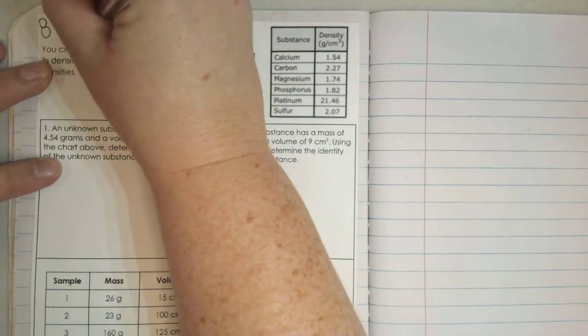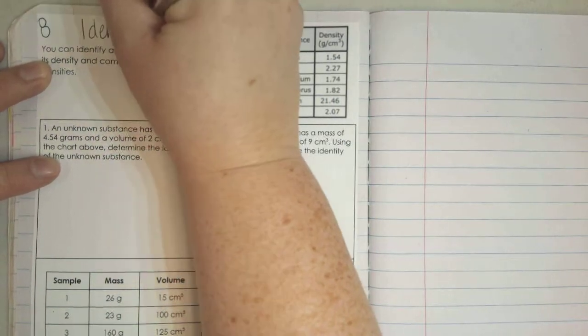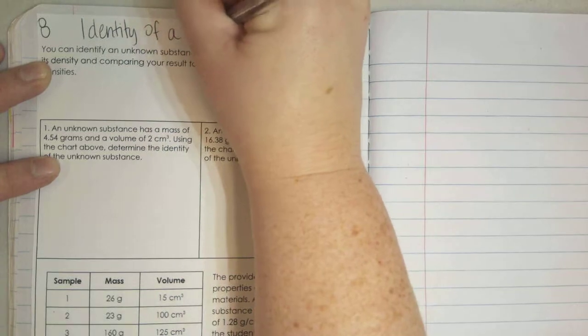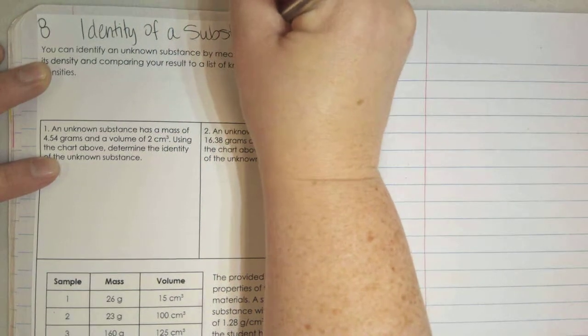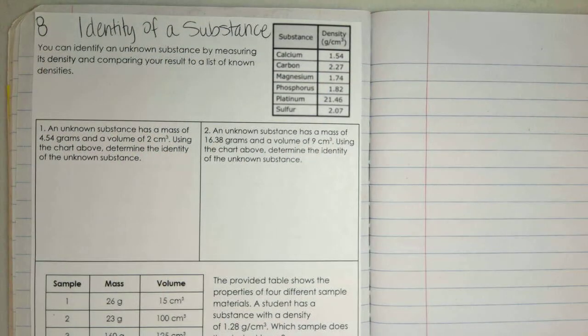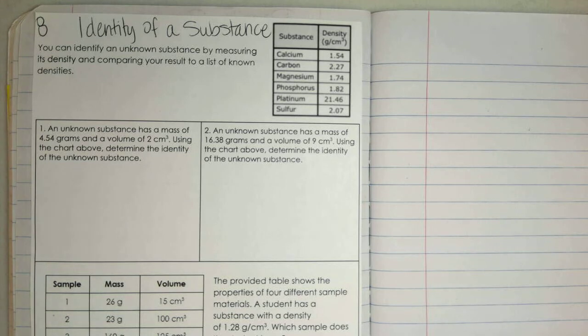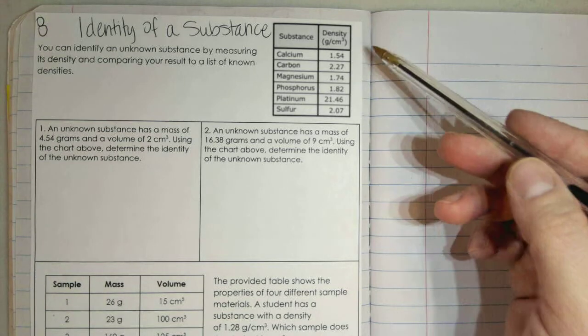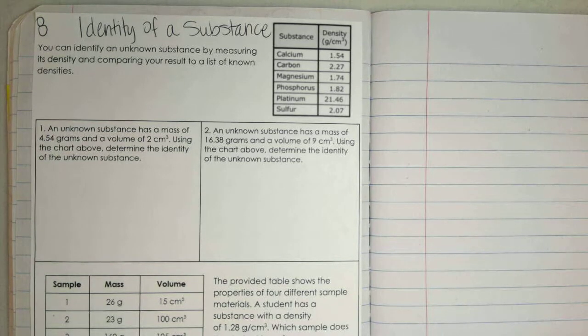Our title is going to be Identity of a Substance. So we talked about how you can use the physical properties to categorize or classify substances, or like in our stop number 1, we used the luster, conductivity, and malleability to classify elements into 3 groups: metals, nonmetals, and metalloids. Density is another physical property, and it can actually be used to identify the substance.